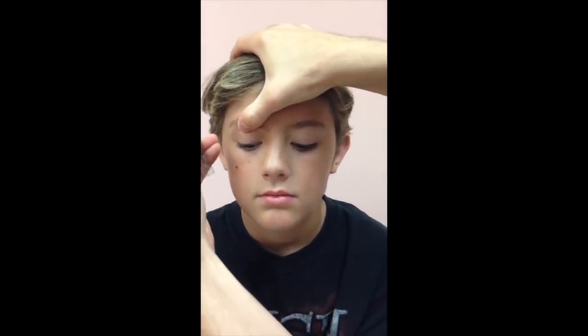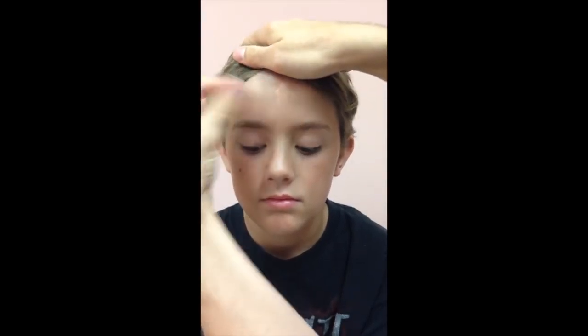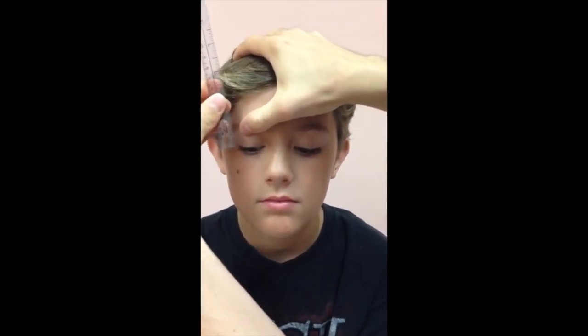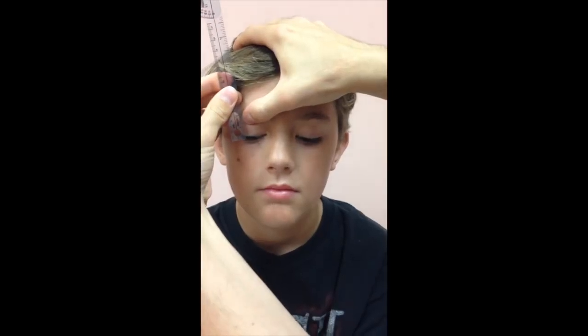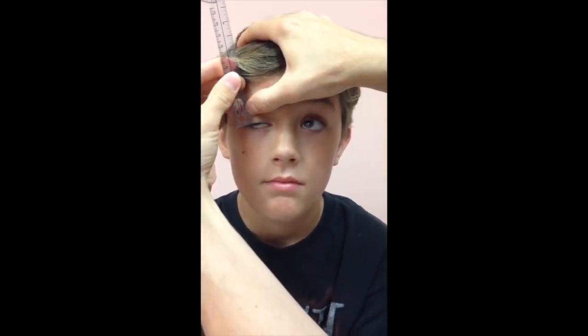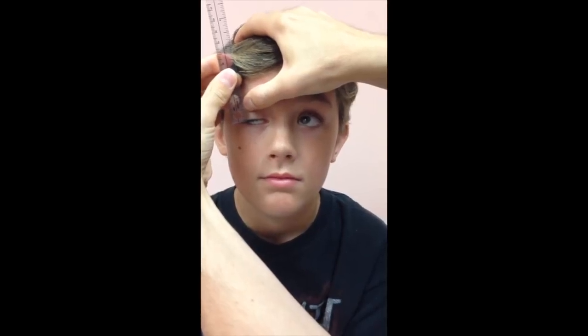This is done by bracing the thumb on the superior orbital rim to eliminate any contribution of the frontalis muscle on eyelid elevation. The patient is then asked to look downwards where the position of the eyelid margin is marked as the starting point, and then to look upward. The distance the eyelid travels is measured.